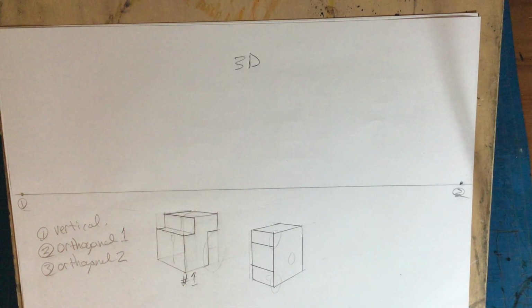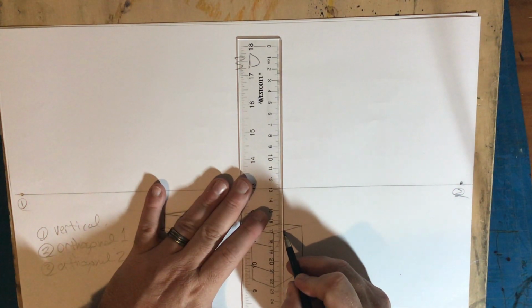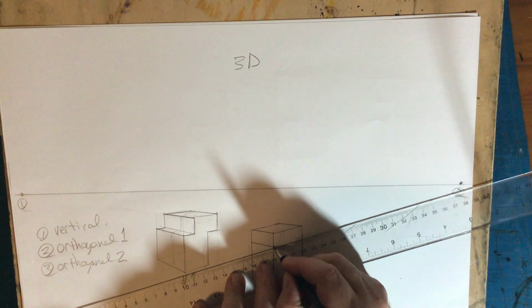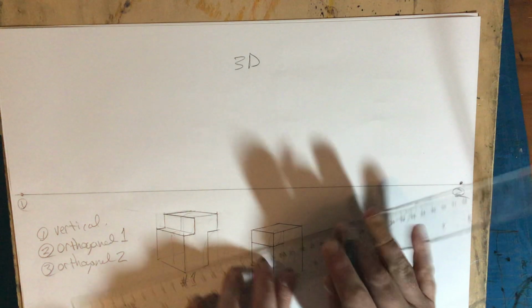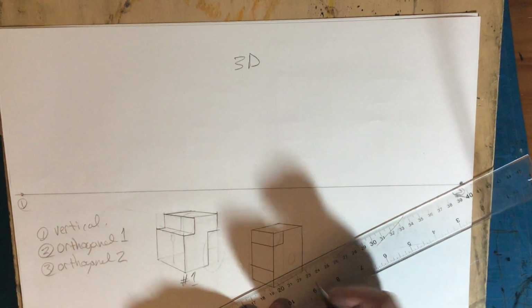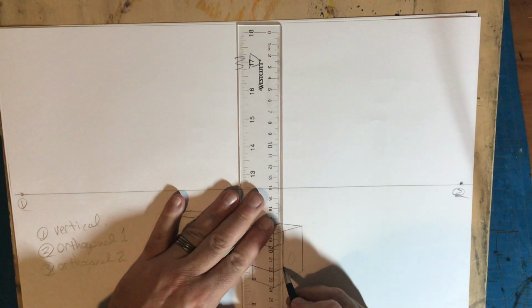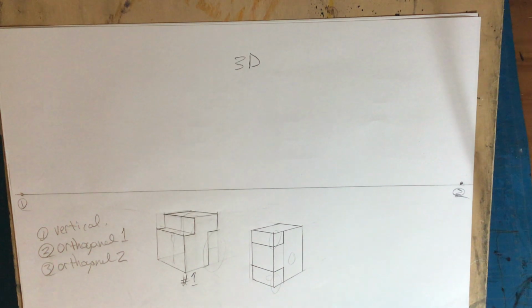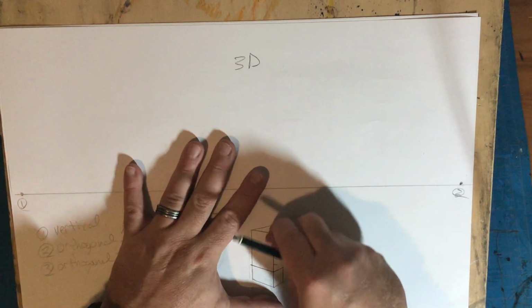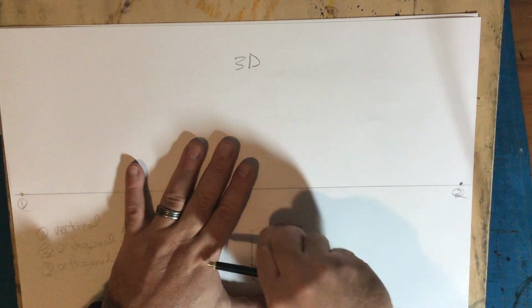Now, why did you draw the 3D part first? Well, that's a great question. Because it doesn't matter which way you do it. You can do it either way. If you saw, I drew a little guideline there that time, up and down, with my ruler. That guideline just helps me show me where I need to draw my lines to.